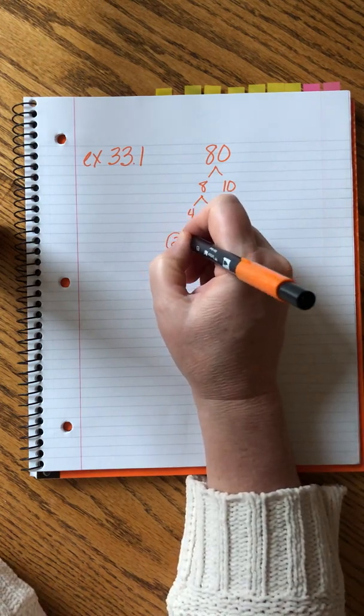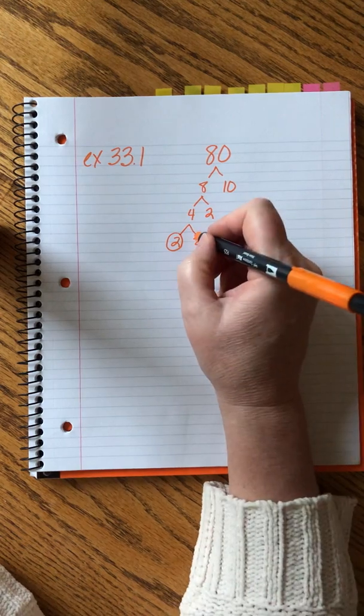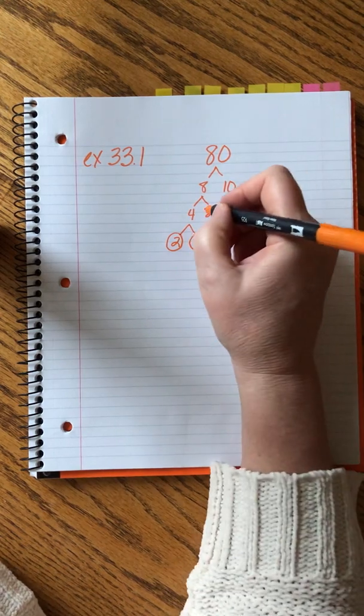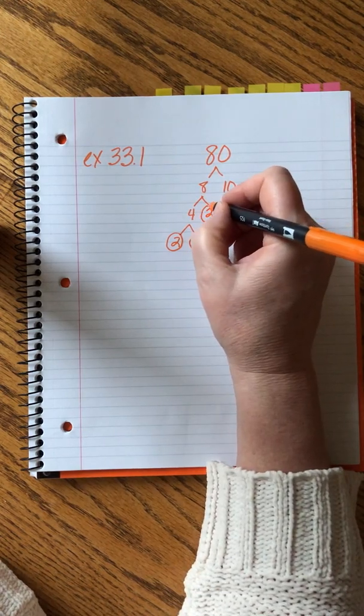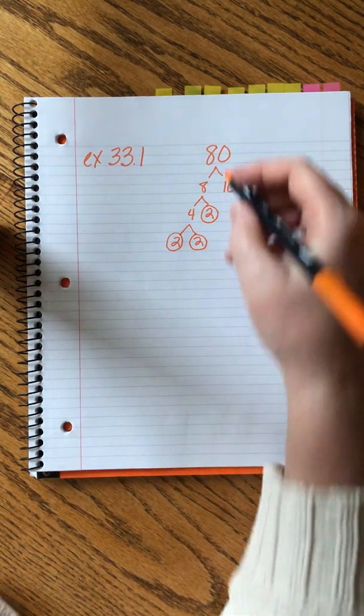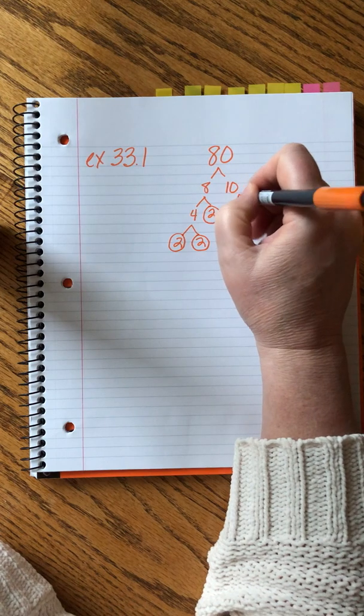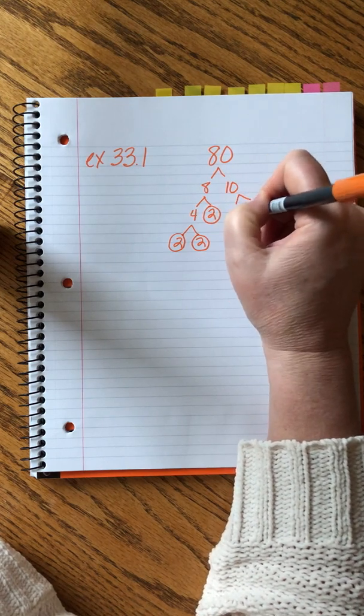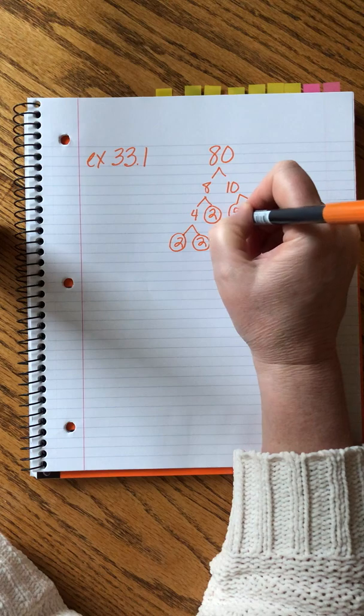So we circle it because that's a prime factor. Here's another 2, that's a prime factor. Here's another 2 that we dead-ended up here. That's another prime factor. When you get to a prime number, circle it. What about 10? Can we break that down? Yes, we can break that down into 5 and 2, and these are both prime numbers.